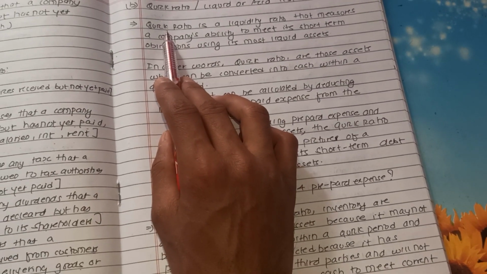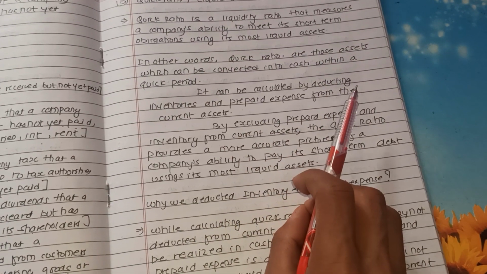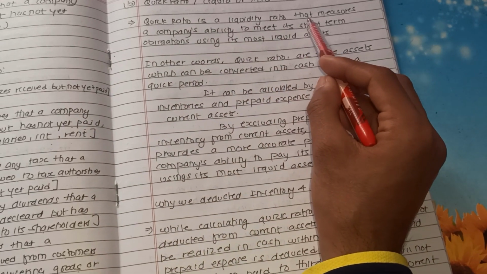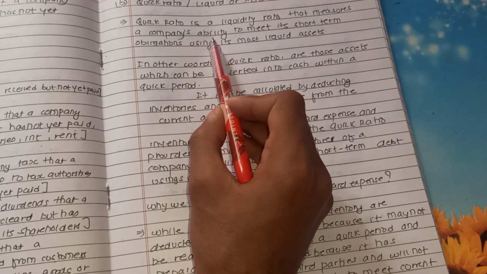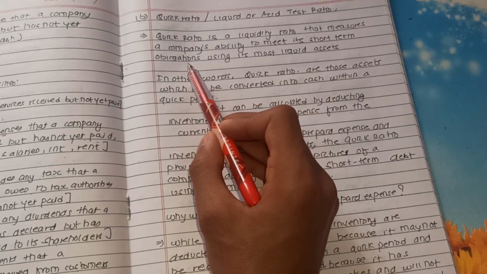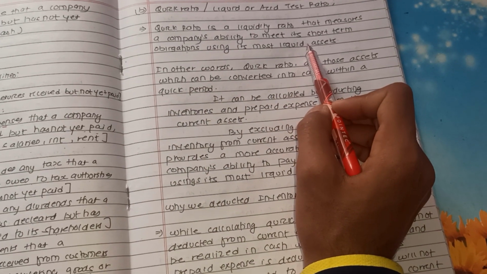What does quick ratio mean? It is a liquidity ratio that measures a company's ability to meet its short-term obligations, short-term liabilities, using its most liquid assets.